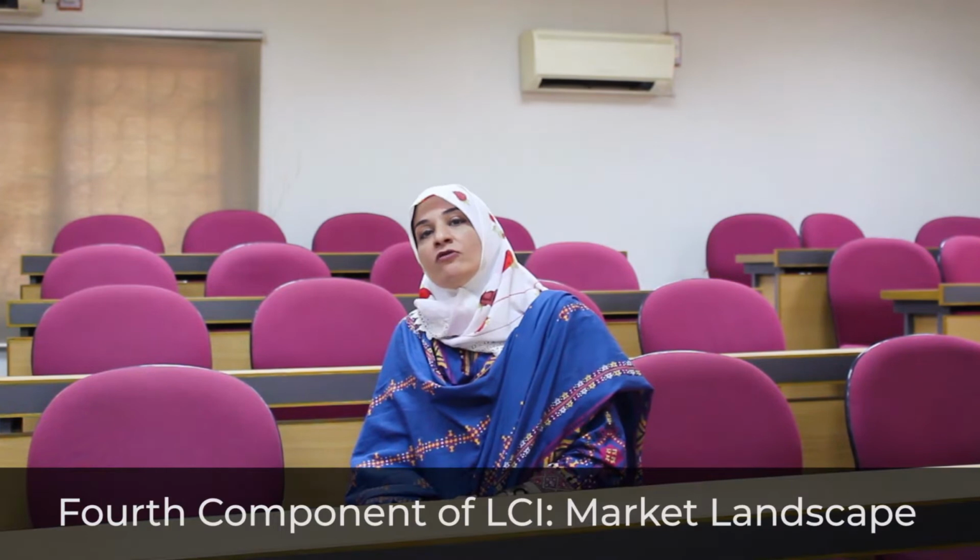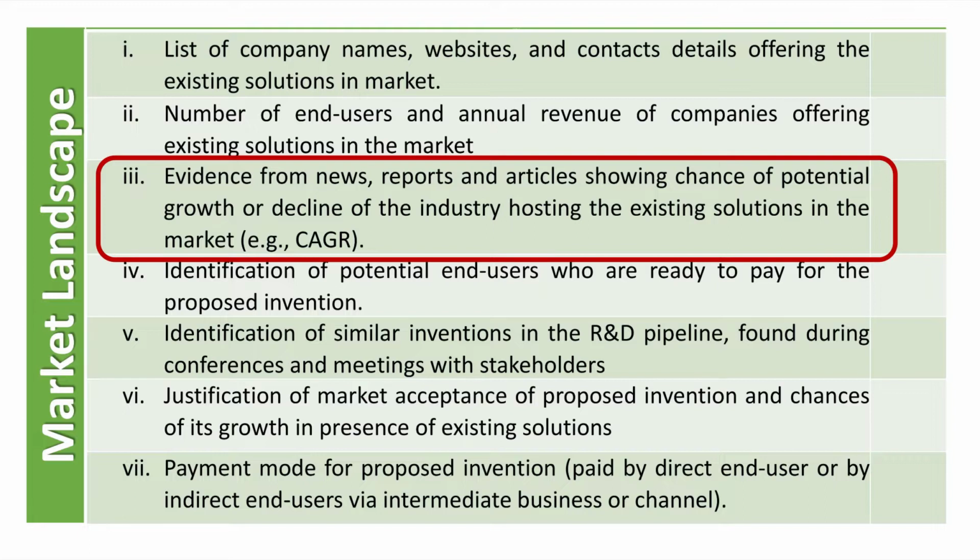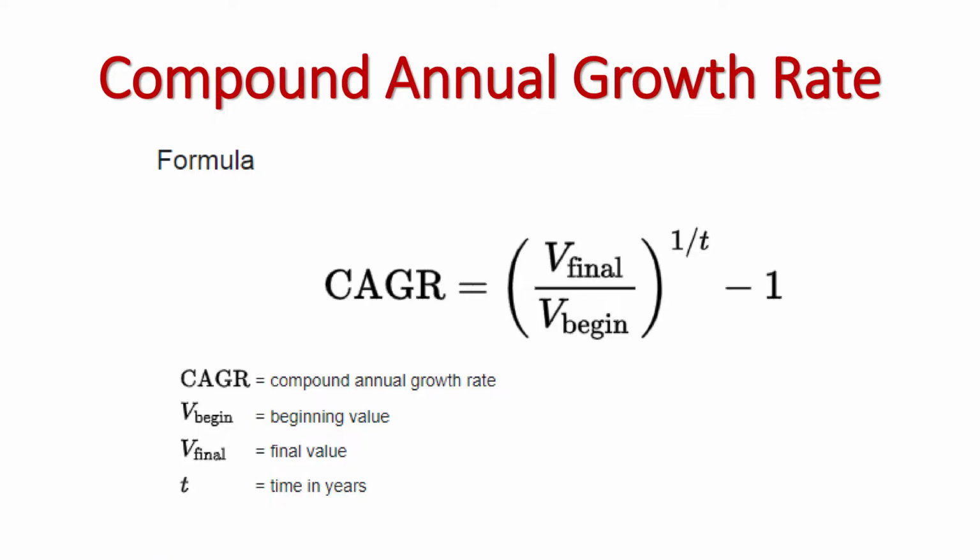Well, if you remember, in episode number 15, we began the journey of the fourth component of LCI, the market landscape. We have also talked about LCI checklist 4, where we learned 7 different items. And as you know the norm of LCI, following up the component, we have to move on towards the templates. But today we are not going to talk about templates in detail. Rather, what we will be learning today is one single item of LCI checklist number 4, item 3. I want to talk about CAGR value in detail with you today.